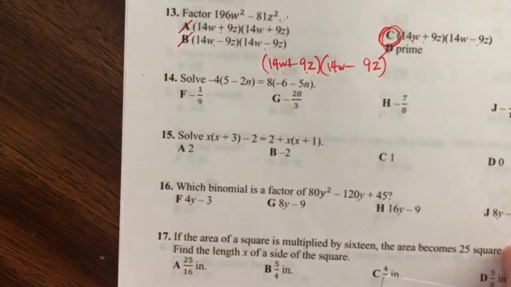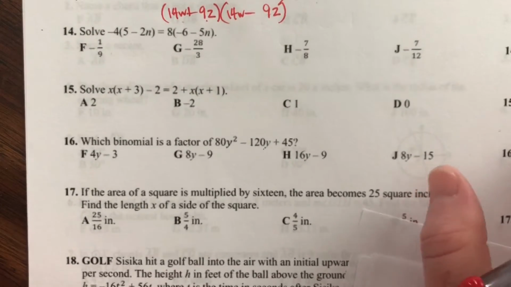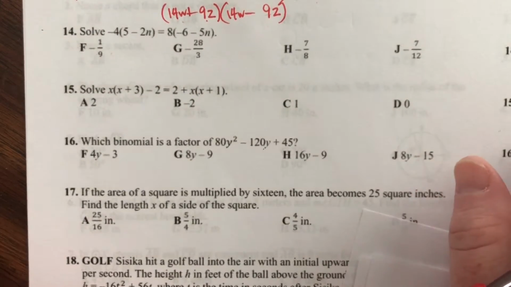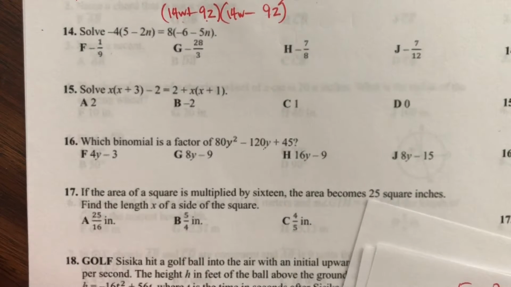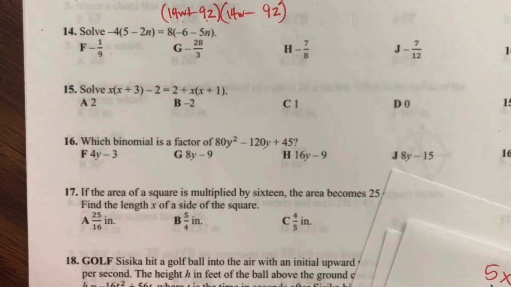Number 14. I hope you're doing well so far. If not, go back and review. All right, we have to solve, and I need a new sheet of paper here to solve.